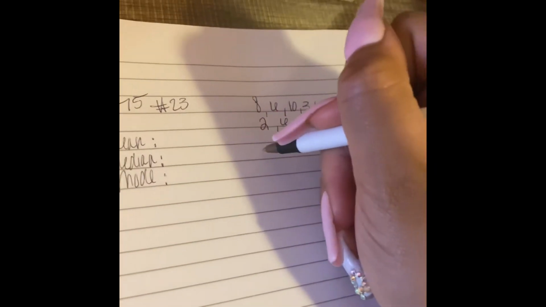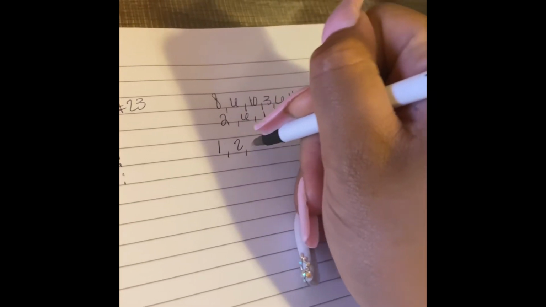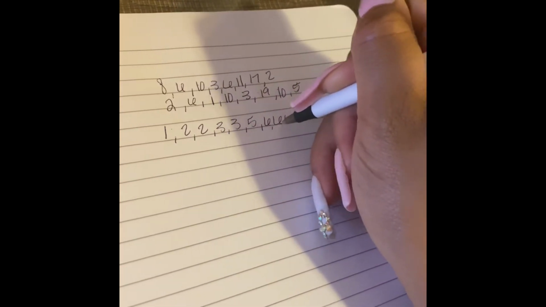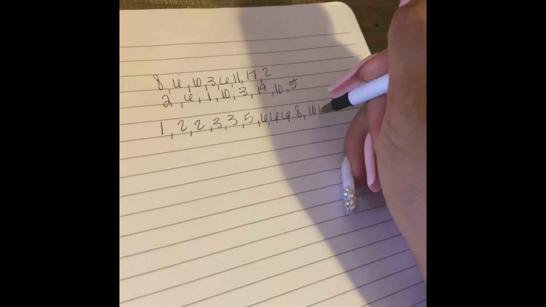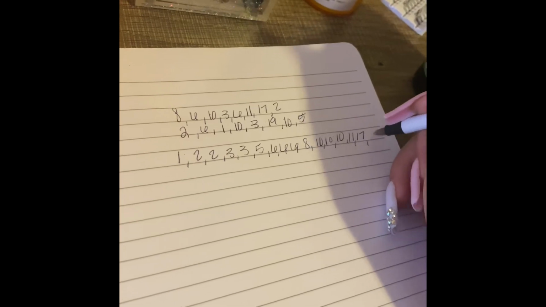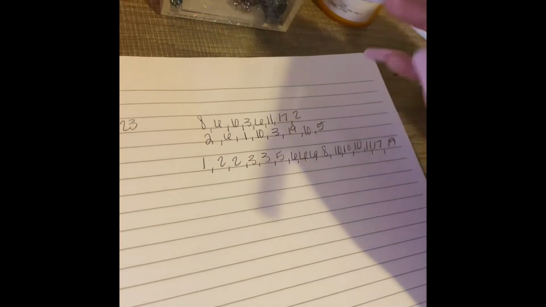In chronological order, I put 1, 2, 2, 3, 3, 5, 6, 6, 6, 8, 10, 10, 10, 11, 17, and 19.